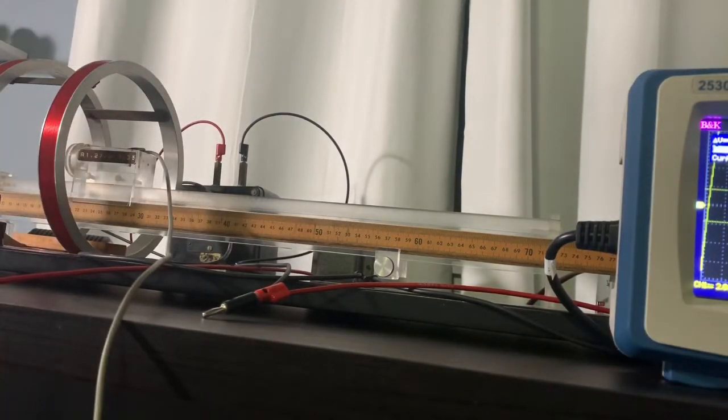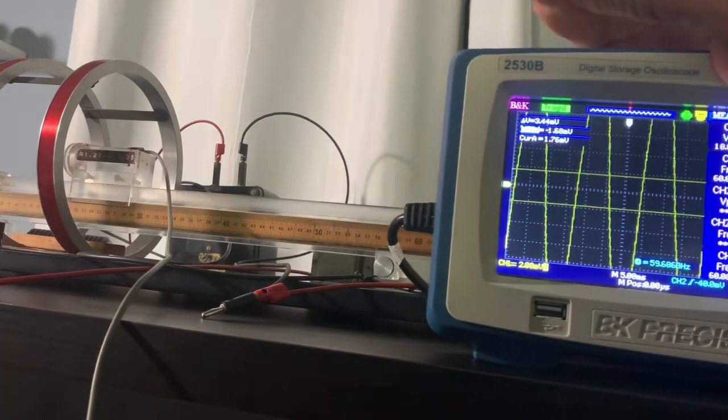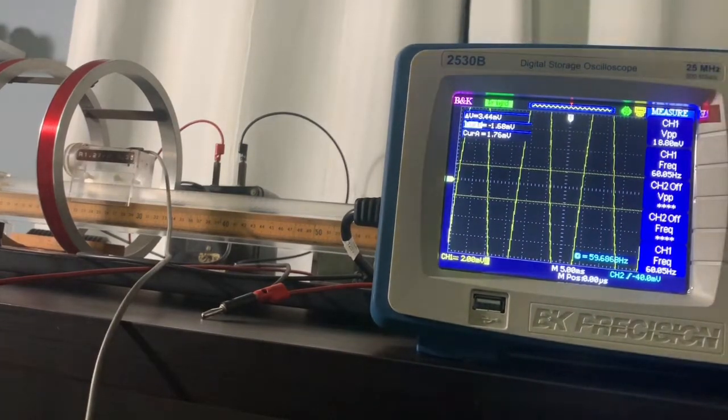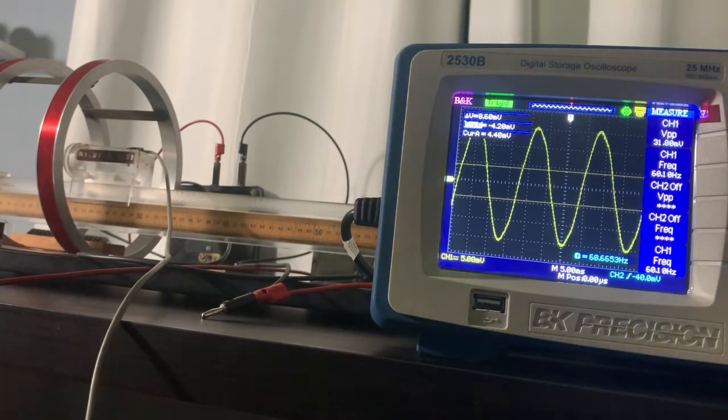So right now, the search coil is at the origin. And let me move this oscilloscope in front of the camera here. Let me get a better scale. There we go. And good thing I remembered.